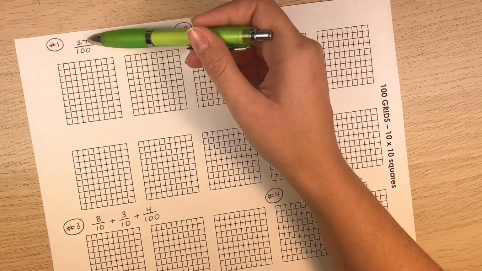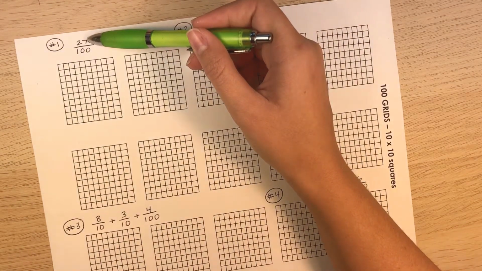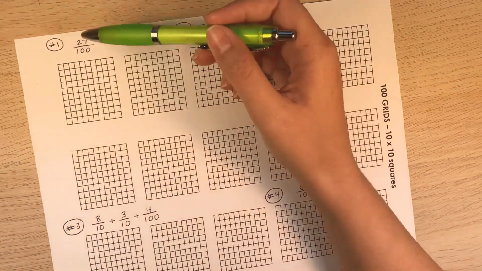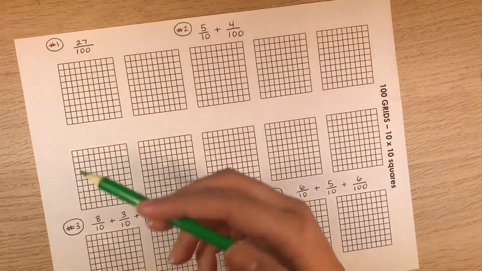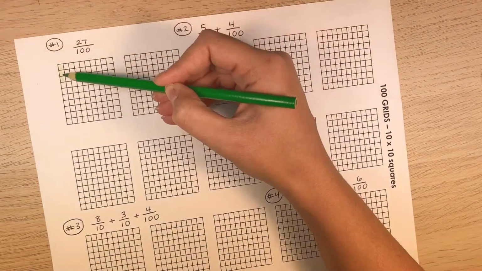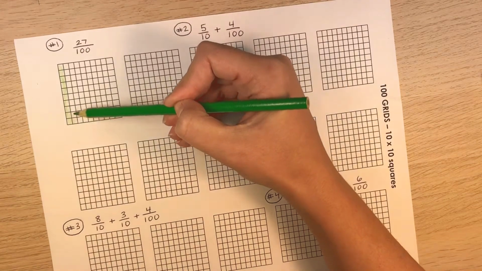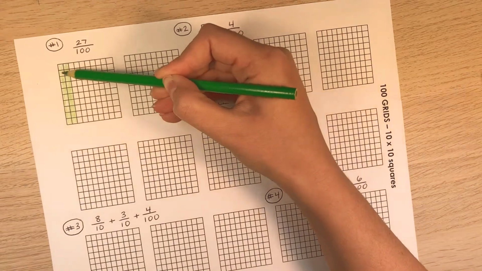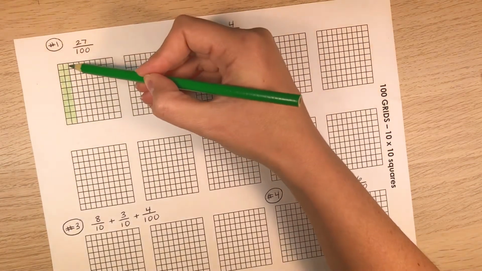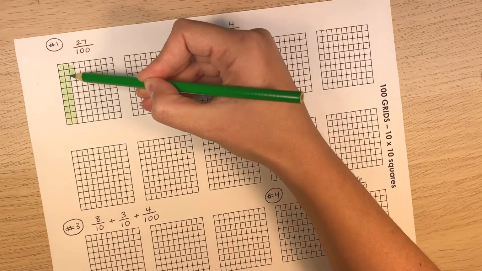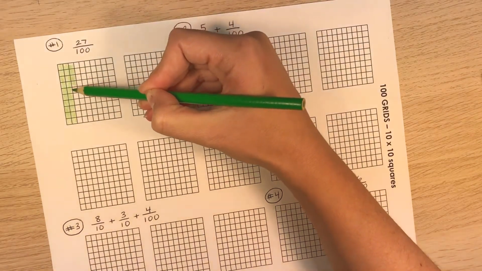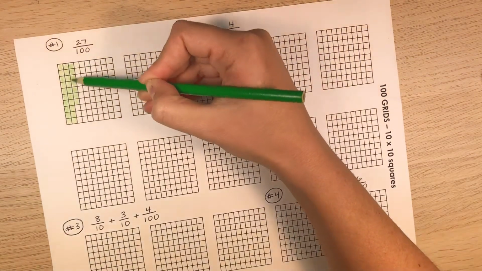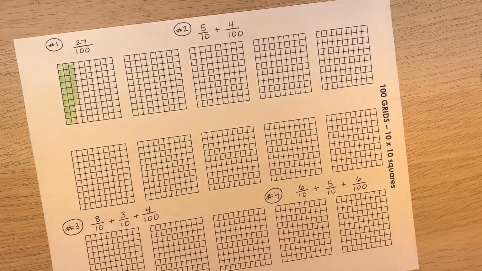But I noticed that 27 is a pretty big number, and I noticed that 20 and 7 make up 27, so I know that I can use 2 rods to make up that 20. And then 7 ones. 1, 2, 3, 4, 5, 6, 7. And now I have 27 hundredths.